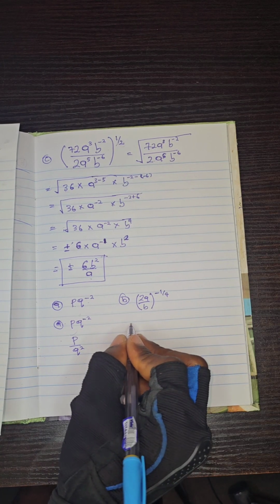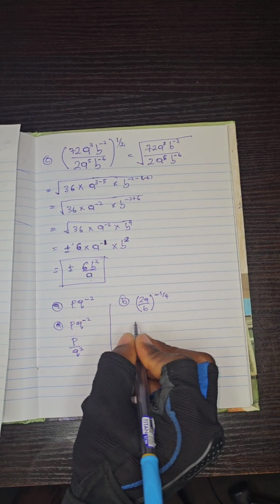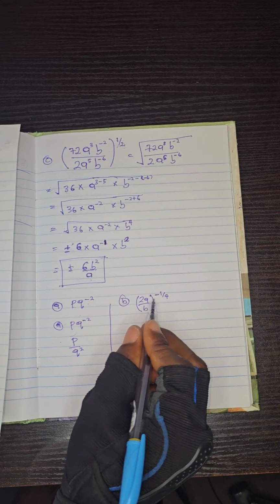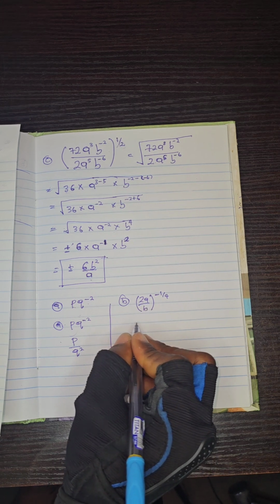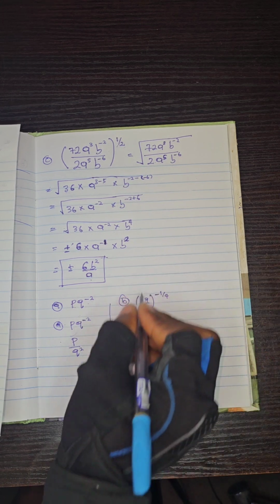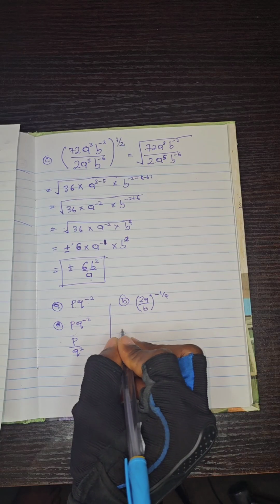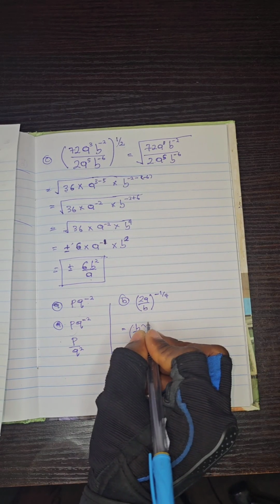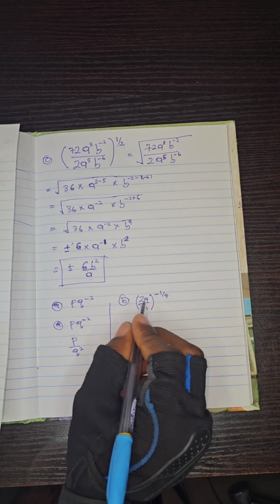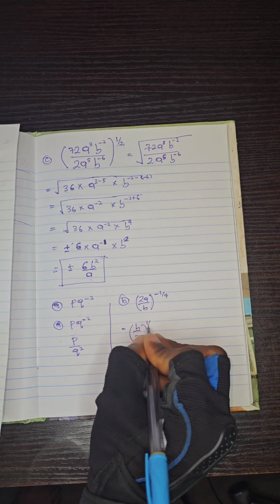Let's go for this one. If you want to remove the negative sign here, means this will come up and that will come down. Remember what I told you, if you still solve the long process of 1 over this, you still get the same answer. So this will give you b over 2a. The negative sign is out. But now, in this case, see how the power applies to all of them. That's why it's in a bracket. So the power still remains the same.